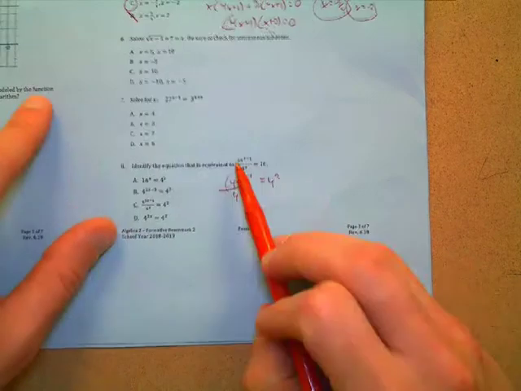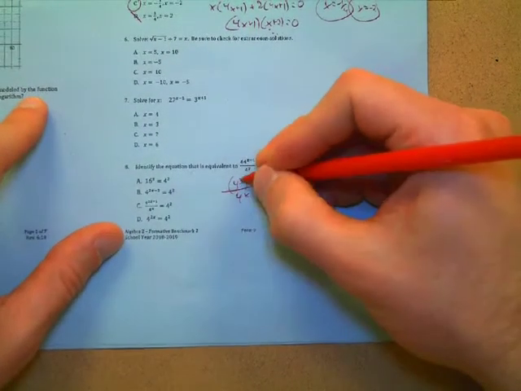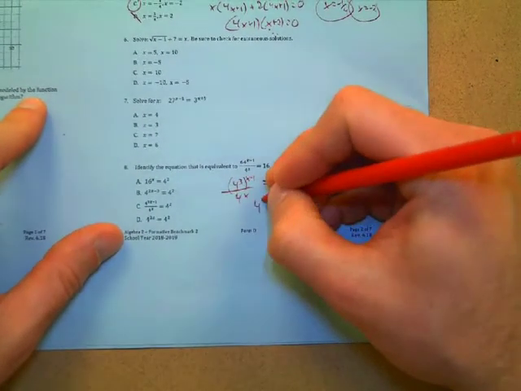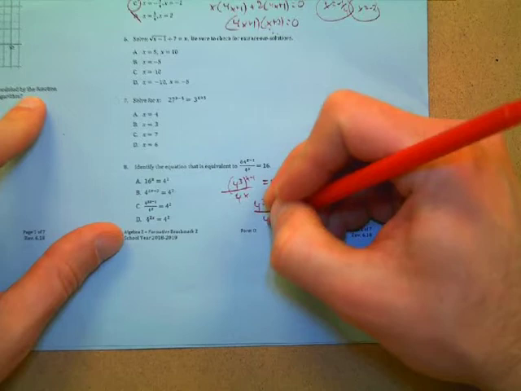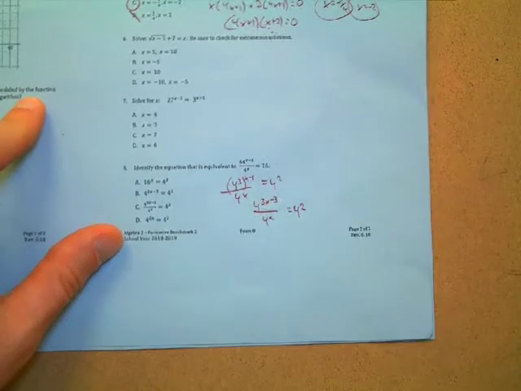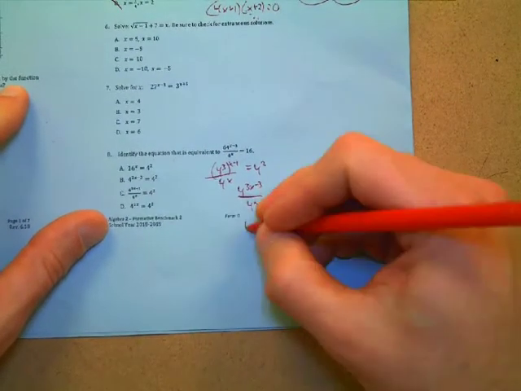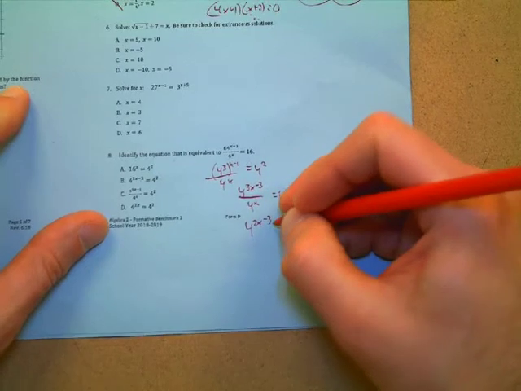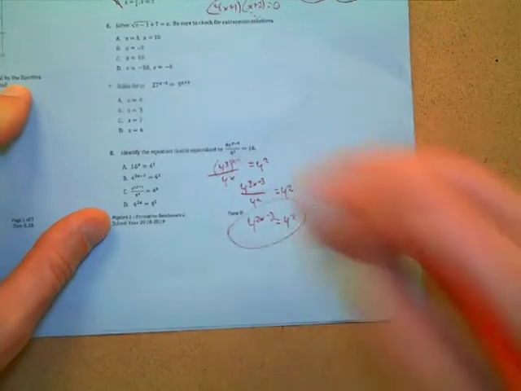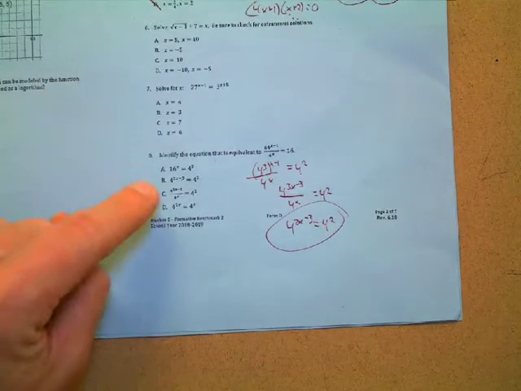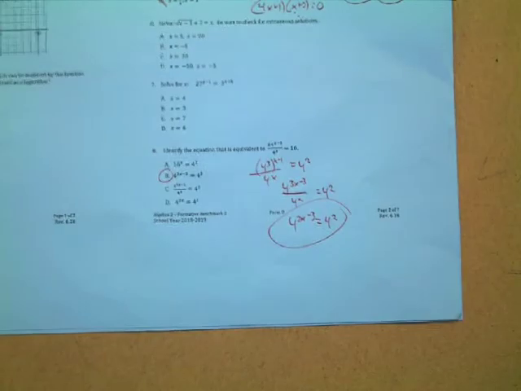You got it, okay? 3 would distribute to the x and the minus 1, so it would be 4 to the 3x minus 3 over 4 to the x equals 4 to the 2. Okay, and then subtract your exponents. 3x minus 3, take away an x, will be 2x minus 3. And so there is what you can match to, which is going to be letter B. Okay.